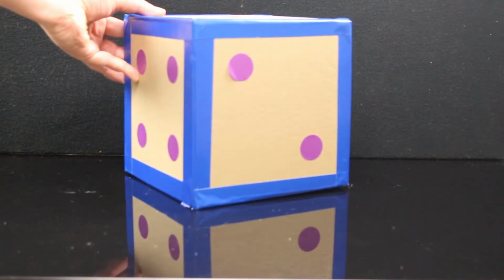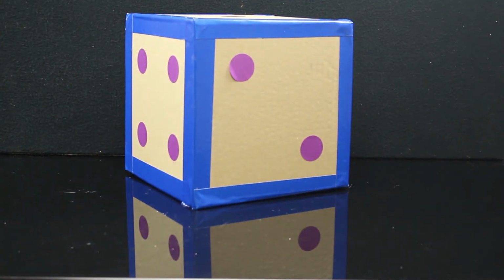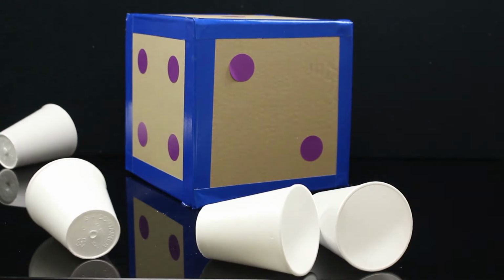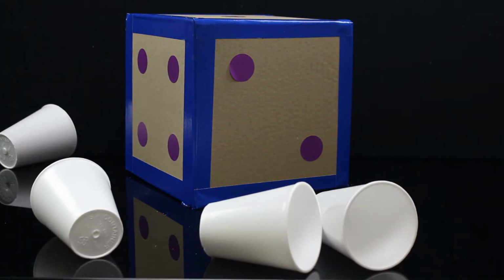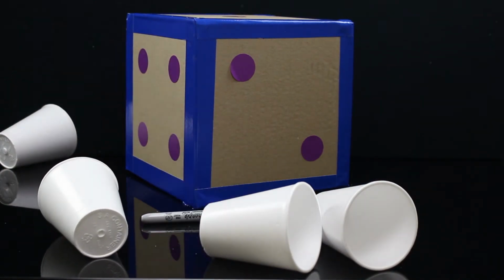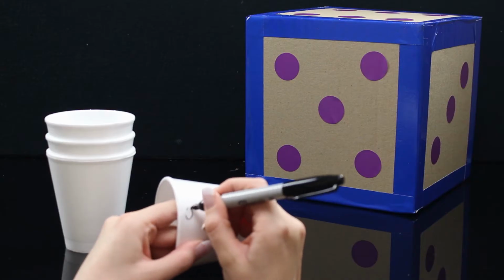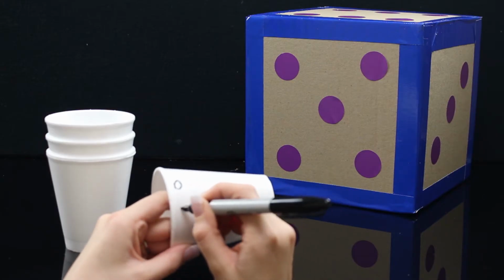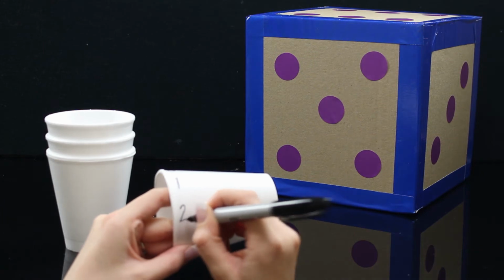You will need our famous dice, 4 polystyrene cups, and a marker. Take one of the polystyrene cups and write numbers on the brim of the cup, like this.